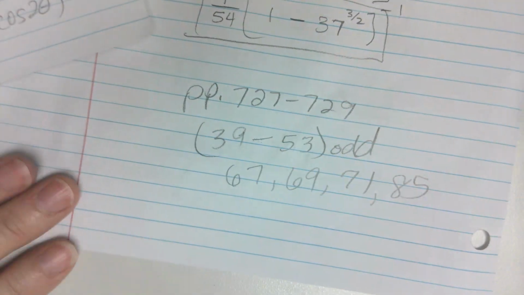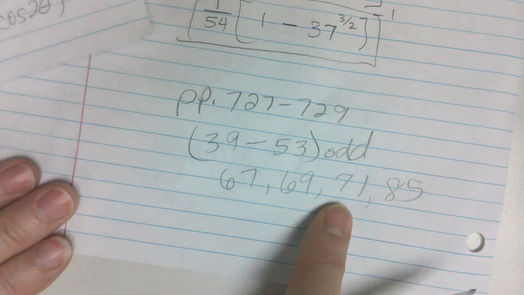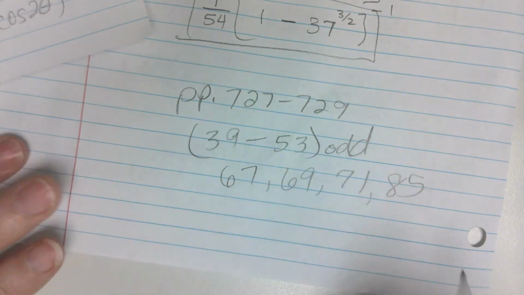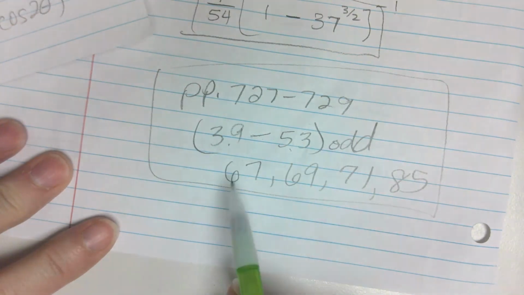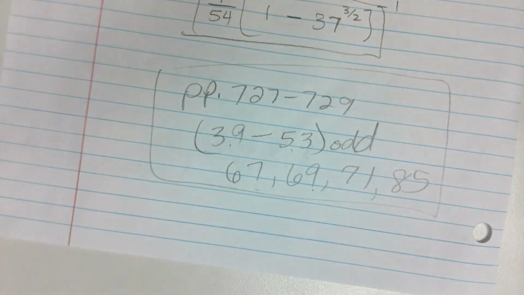So a few area of the surface. So we got the concavity, arc length, area of the surface, and the one challenge problem.